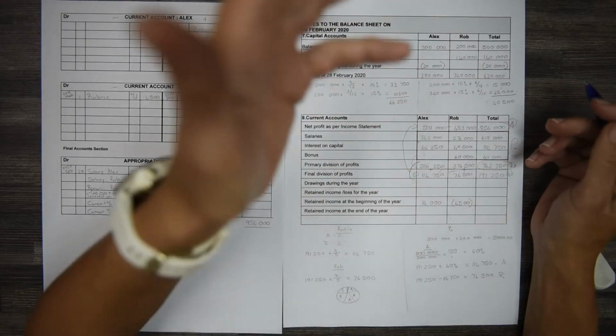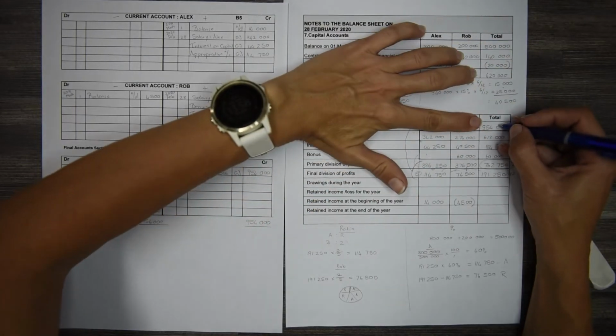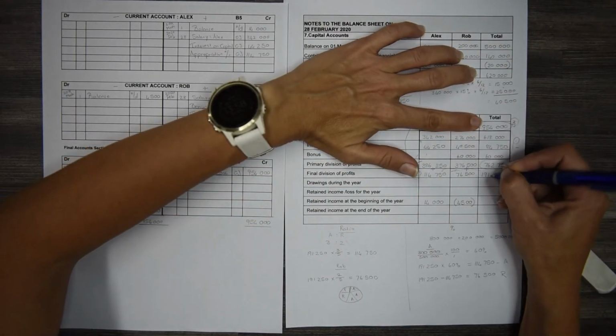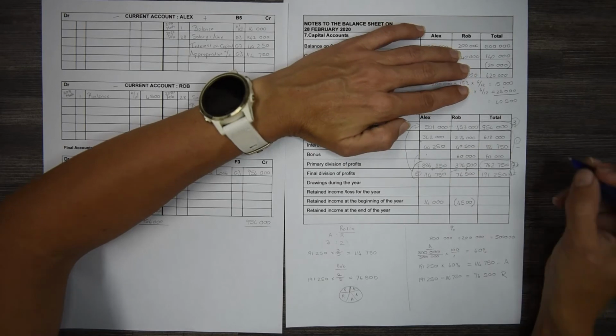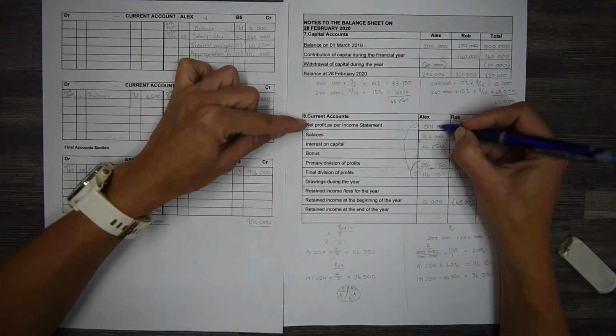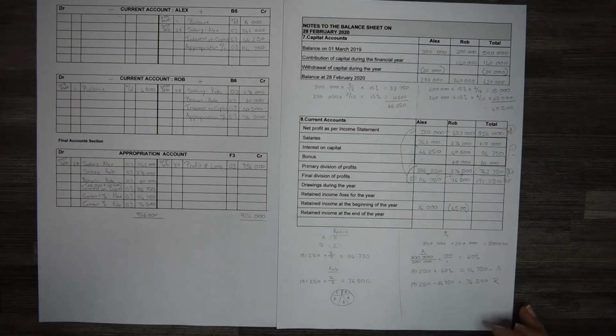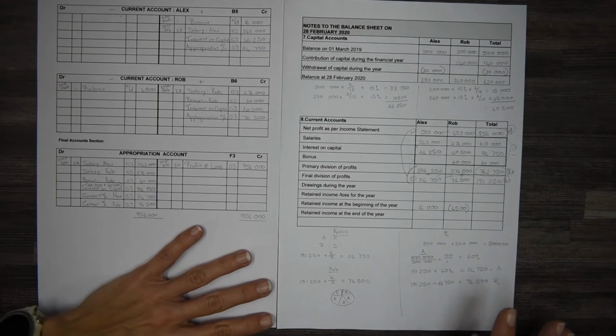That's why I said it at the start. It's almost like a circle movement. You start here, work your way back down, and then you come back up. All right. So it was primary plus final to get to the net profit as per income statement. All right. The next step then is to record the drawings for the year.